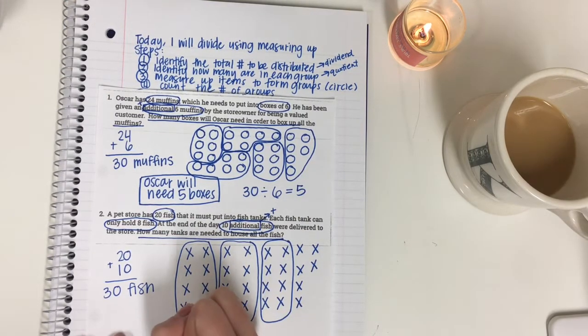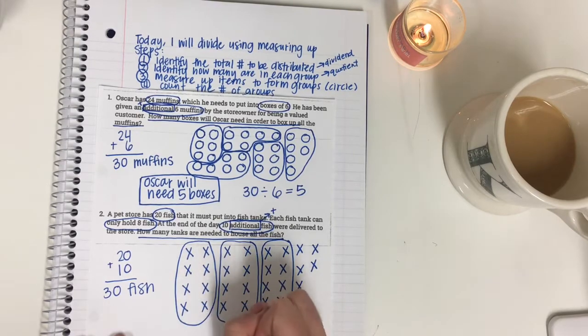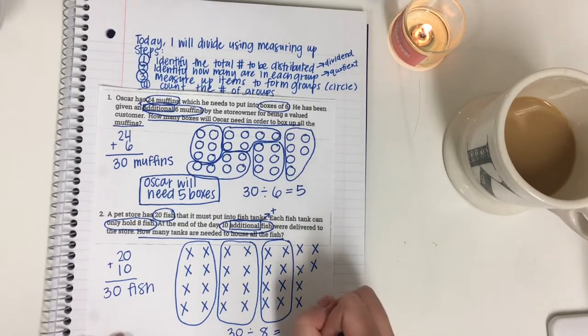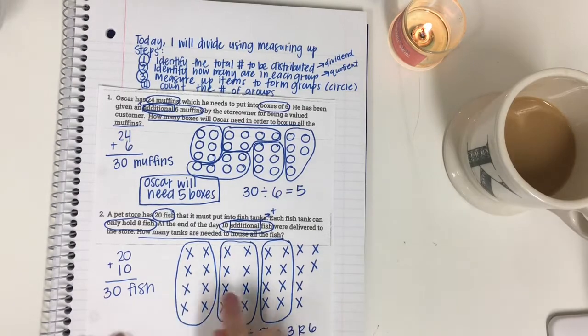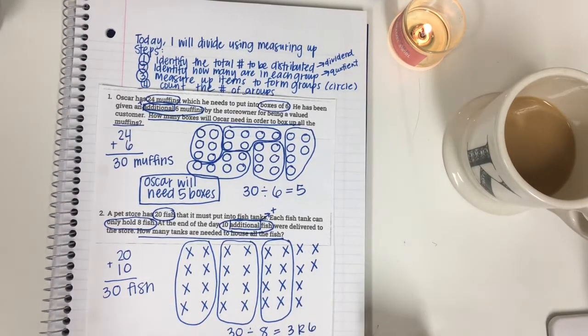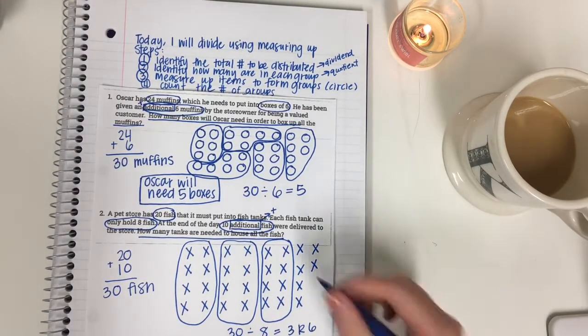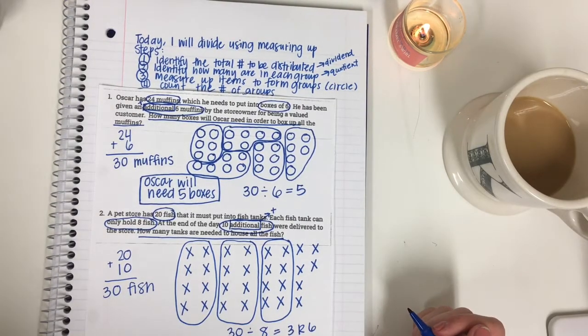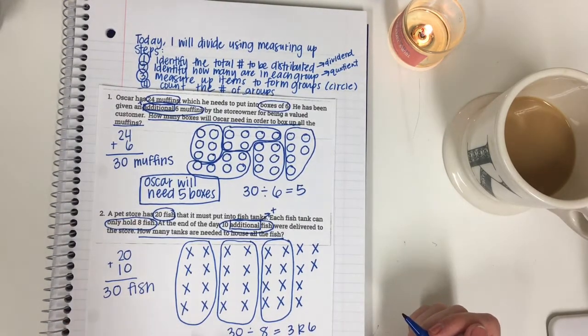Let's see. So our division problem would look like this. 30 divided by 8, because 8 can fit, would give you 3, remainder 6, right? 3 equal tanks, remainder 6. But in real life, you can't leave out 6 fish, right? They need a tank. You can't just throw them out. So in a real life problem, you can't have a remainder. You got to find a place for them.